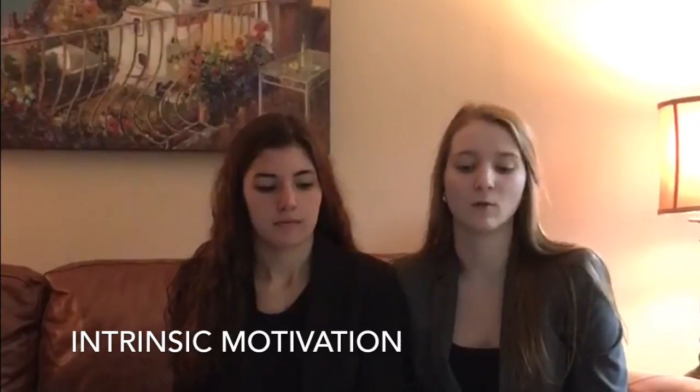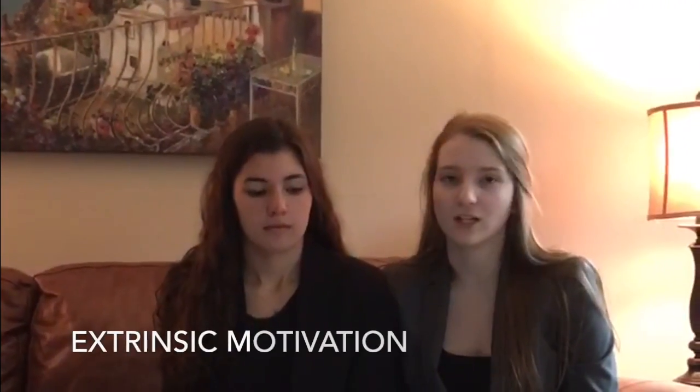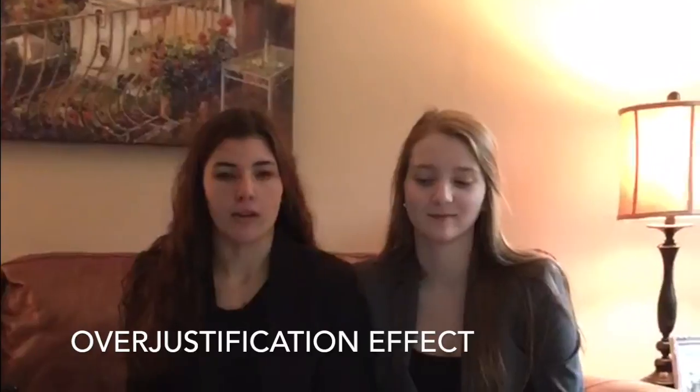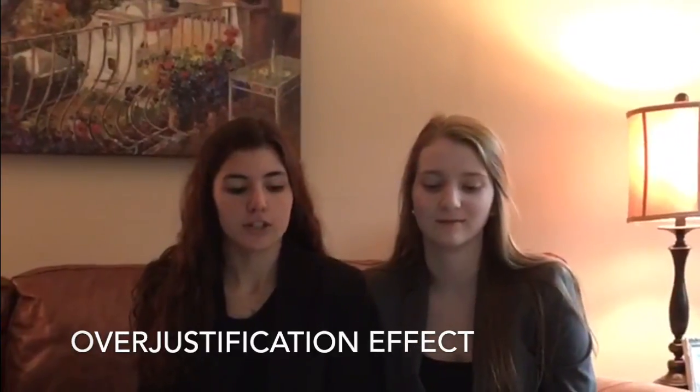Motivation plays a key role in learning, and it can affect the results and success of operant conditioning. There are two main types of motivation, intrinsic and extrinsic. Intrinsic motivation is based off of internal rewards, such as personal satisfaction or achievement, while extrinsic motivation is guided by external rewards or punishments. The over-justification effect occurs when someone is offered an outside reward and it diminishes their previous intrinsic motivation to do it.